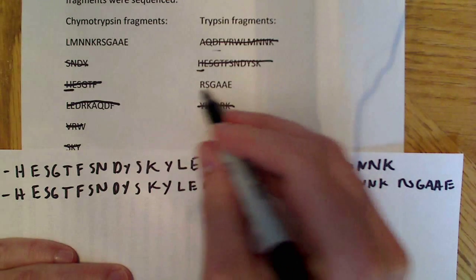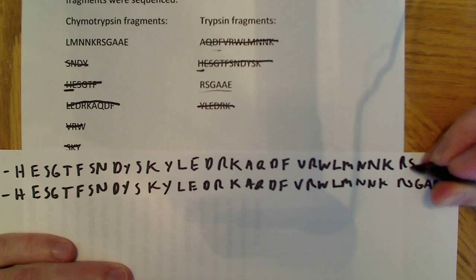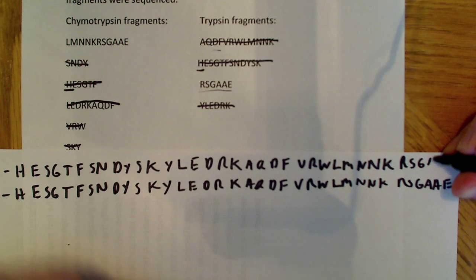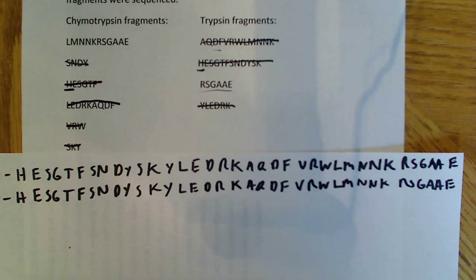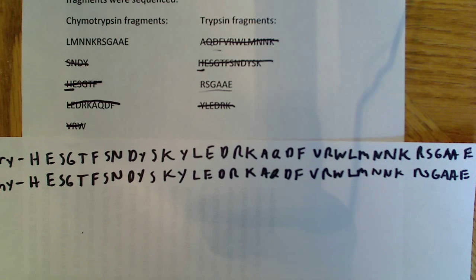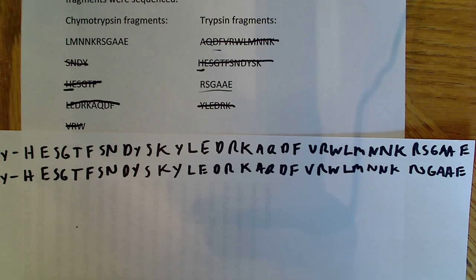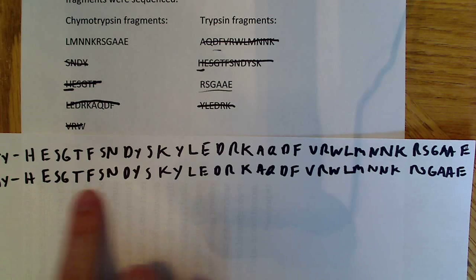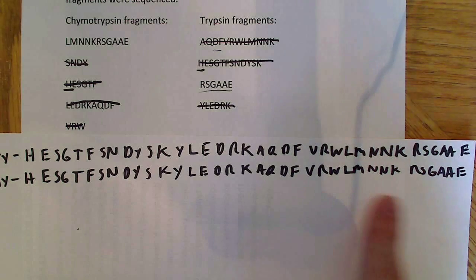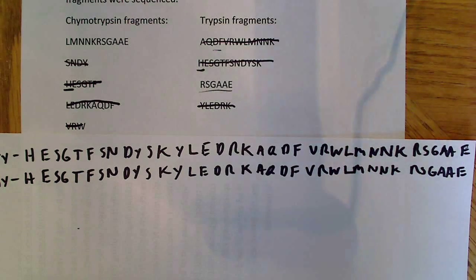And then you can see over here RSGAA. So RSGAA. So that's it. By using these overlapping sequences, we were able to put the entire polypeptide together. So after a fairly long and tedious process, you'll have the entire sequence for glucagon. Both of these are identical, they both match, and you would just say this is the sequence for glucagon. So that's it.